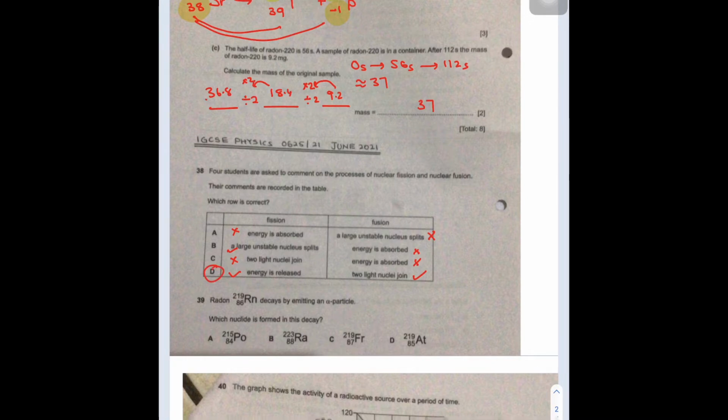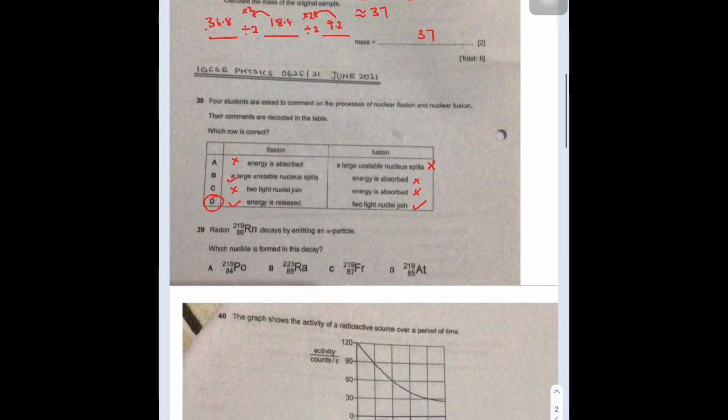Question 39. Radon 86, radon 219 decays by emitting alpha particles. What nuclide is formed in this decay? Okay, alpha particles. So let's try this: 86, Rn, 219.